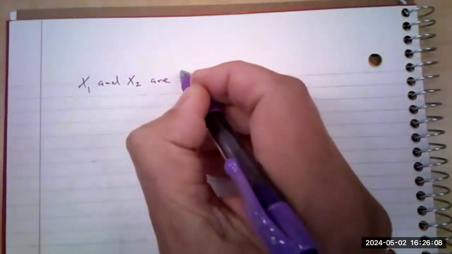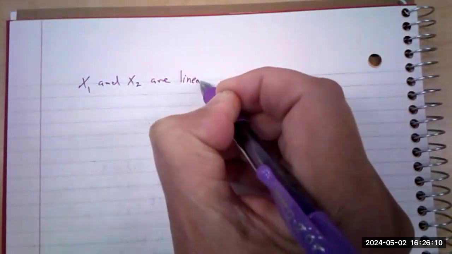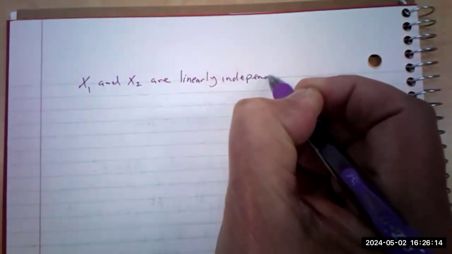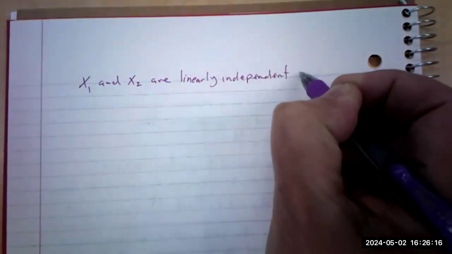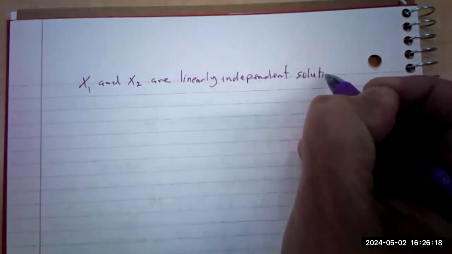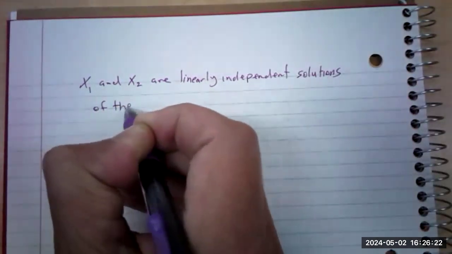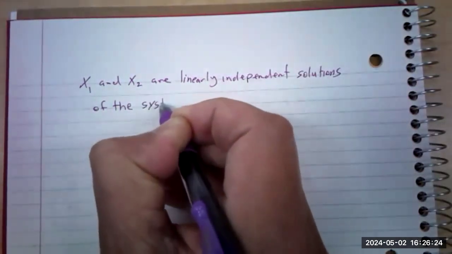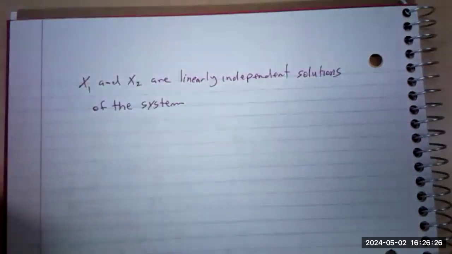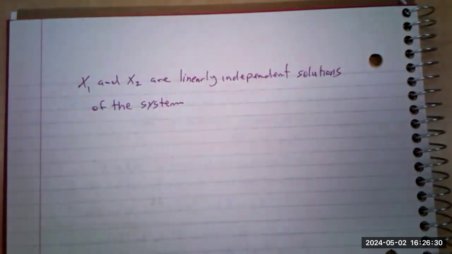They are linearly independent solutions of the system. In the language of linear algebra, they are a basis for the vector space of all the solutions of the system.